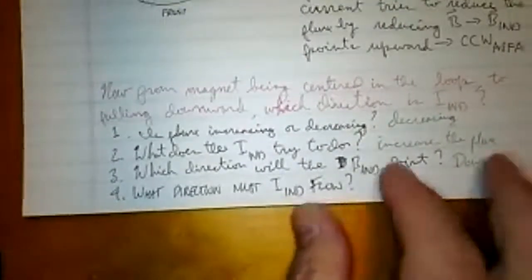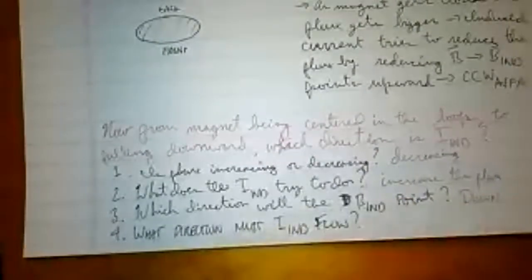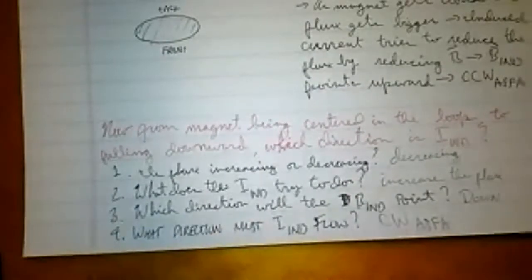You can go clockwise. And yeah, this way it's got to go clockwise, right? And the reason you know that is you want your fingers in the middle of the loop to point down. So you grab it with your right hand, that points down, you see your thumb pointing to the left. So it's going to have to go clockwise. So I'll say CW as seen from above. Any questions on that?